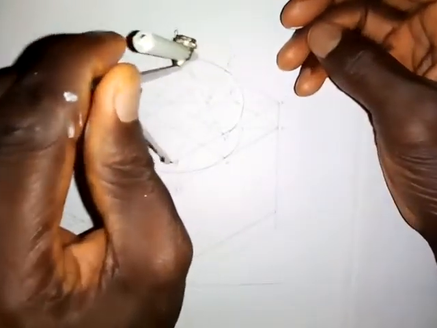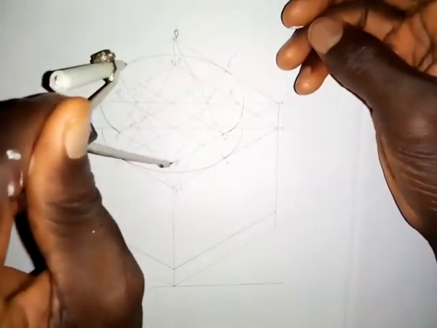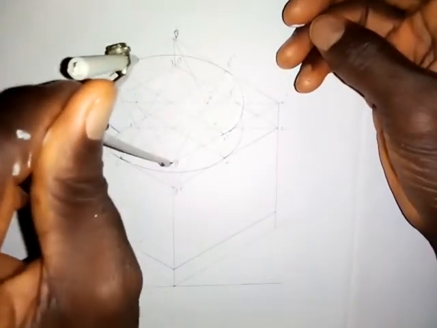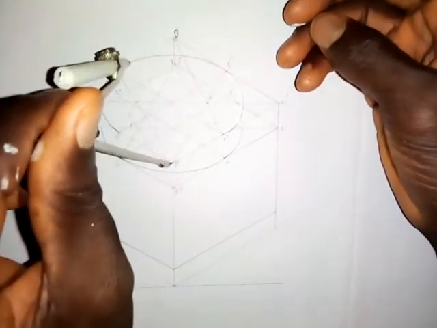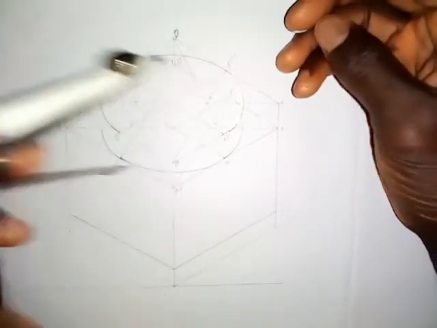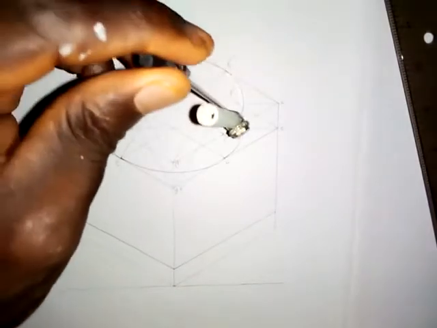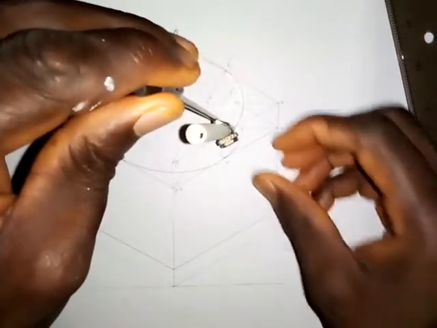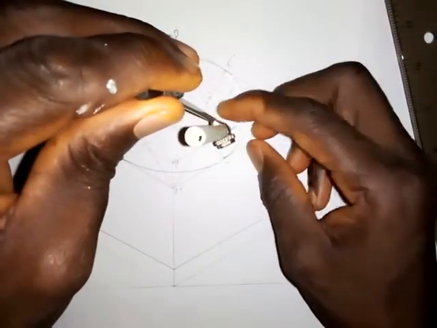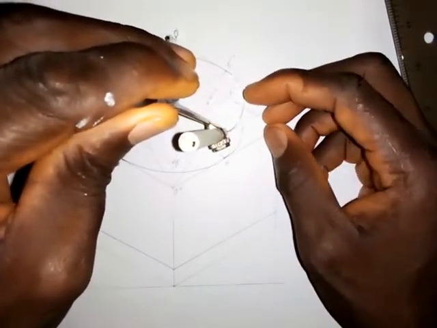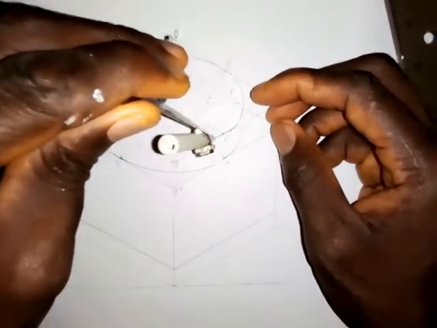Okay, I can draw an arc. Then putting it at D prime, extending it to H prime, and drawing an arc.